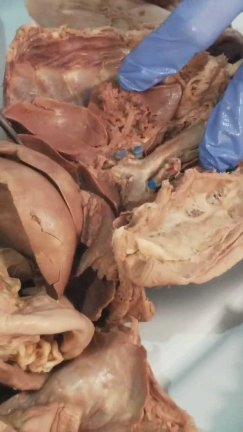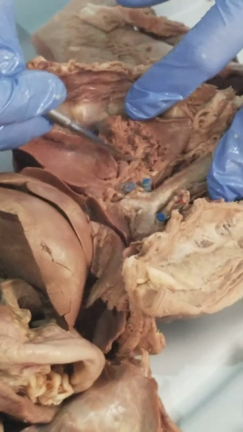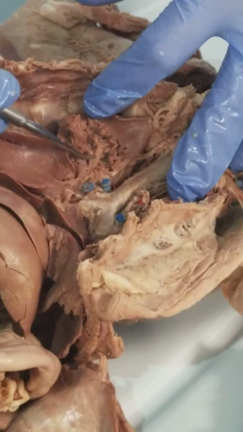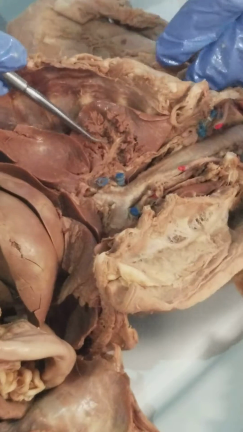So here's 1, 2, 3 lobes. You can see as this main, or this primary, breaks into the secondary, the lobe, that's this guy right here, and then this breaks into the segmental. These little offshoots are going to be the segmental. So that's a really nice lung right there.